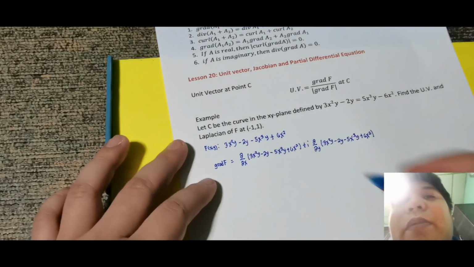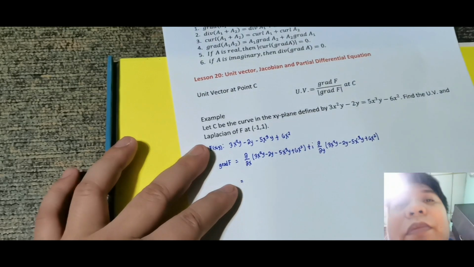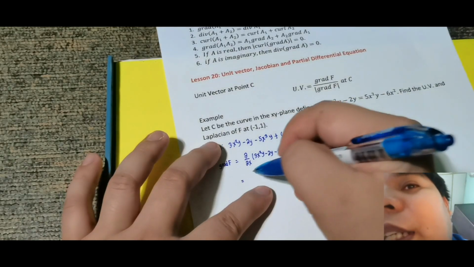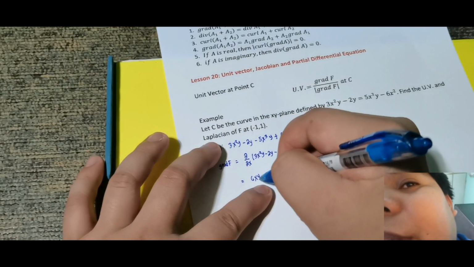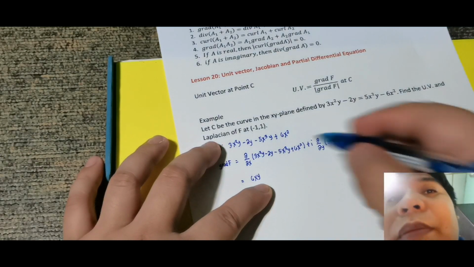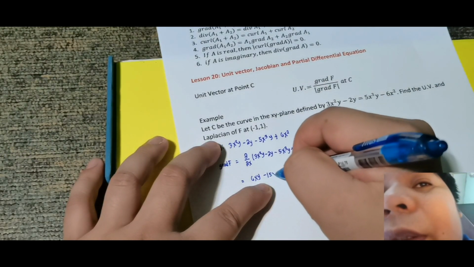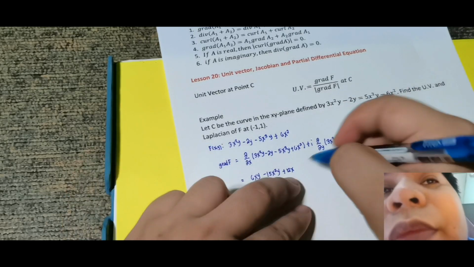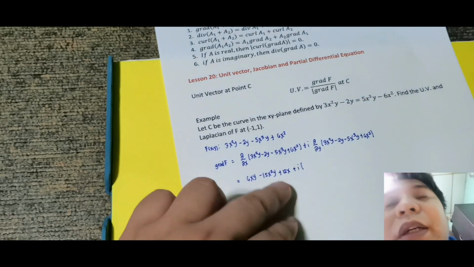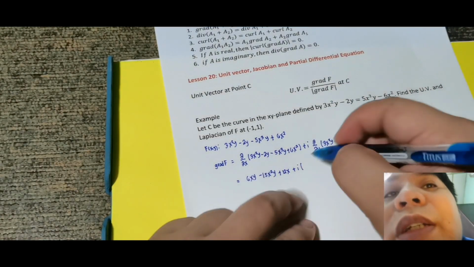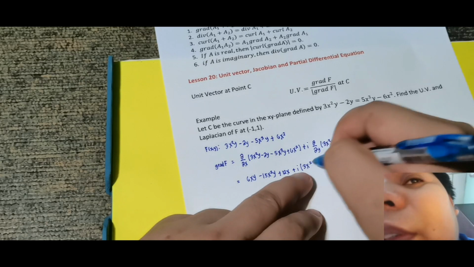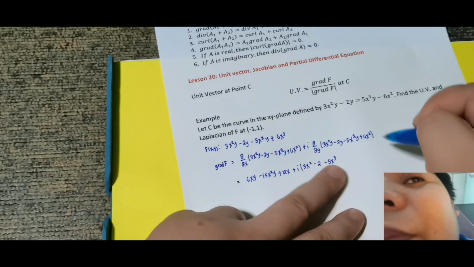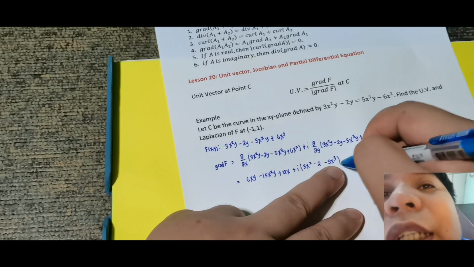Okay, next kunin natin yung partial derivative. So, the partial derivative na itong function na to is equivalent lang sa 6xy plus minus 0 kasi cancel yan, minus 15x squared y plus 12x, plus I multiplied by 6 partial derivative with respect sa y, that is 3x squared minus 2 minus 5x cubed plus 0. Okay, which is cancel na yan.